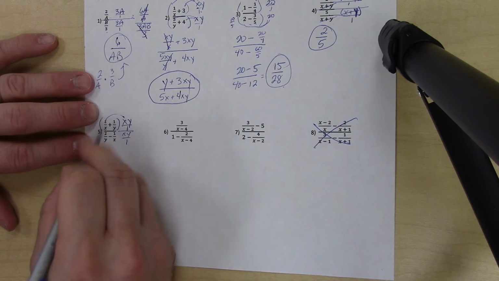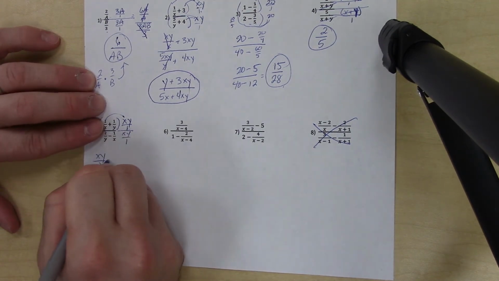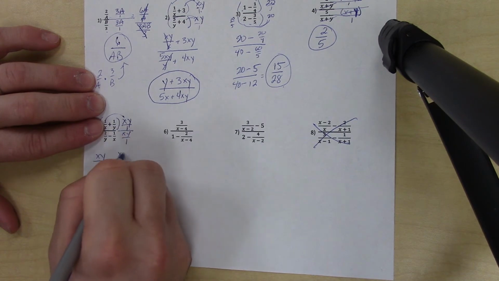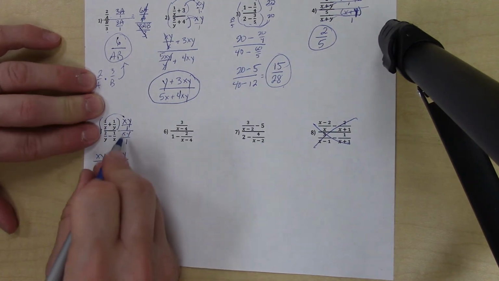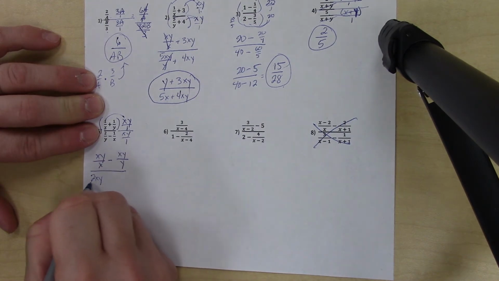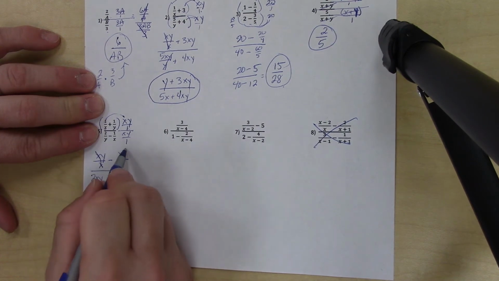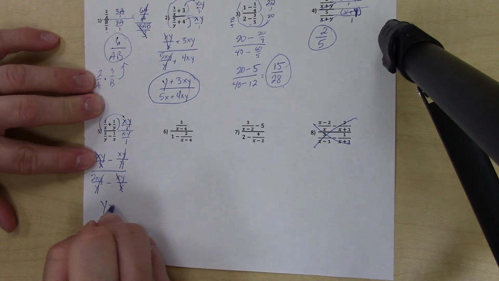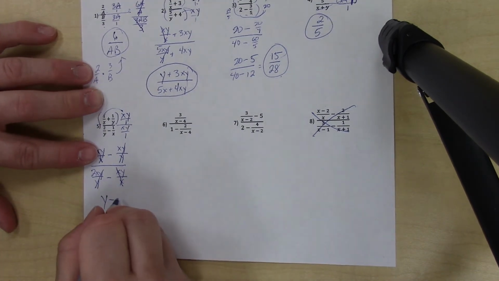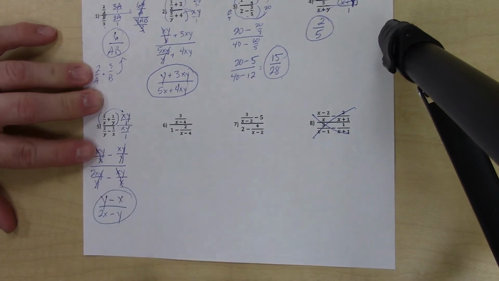So into this first term, 1 times xy is 1xy, x times 1 is x, minus 1 times xy is xy, 1 times y is y, all over 2 times xy is 2xy over y, minus 1 times xy is xy over x. They cancel, they cancel, they cancel, they cancel. I have no more fractions in fractions. Y minus x over 2x minus y. There's my answer.